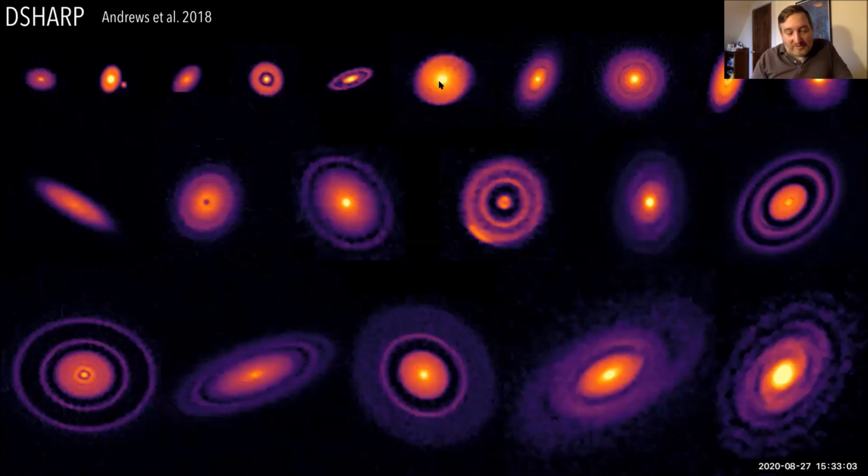And I think the real path to understanding things better is probably in trying to quantify the pressure perturbations, right? In an ideal world, in the immediate future, what you want is deep, high-resolution molecular line observations of these disks.